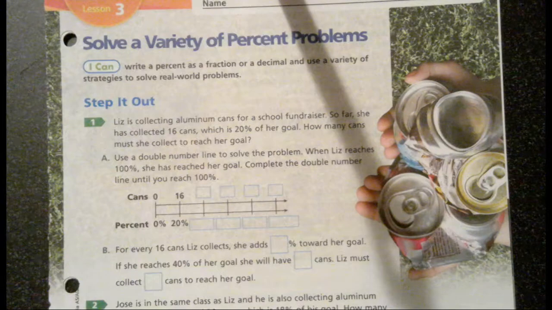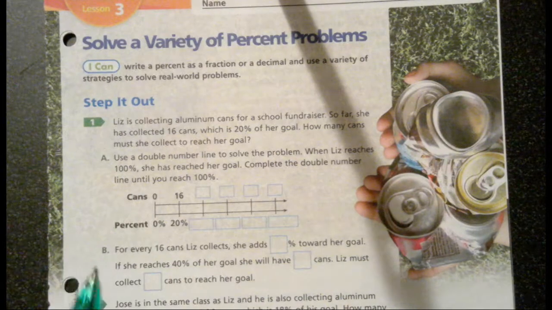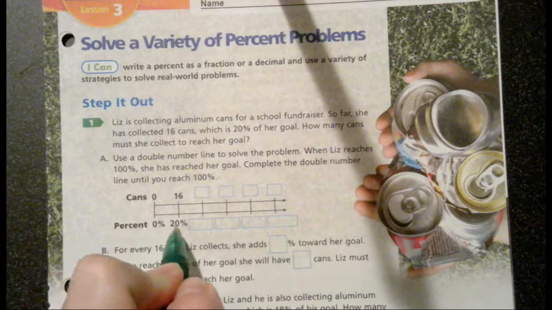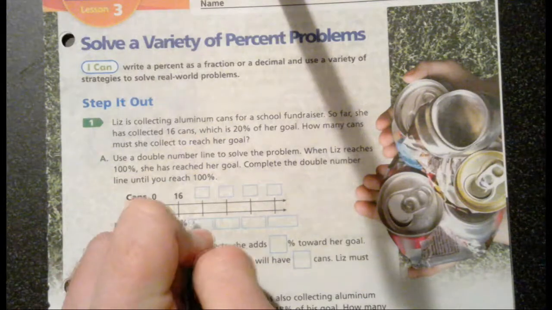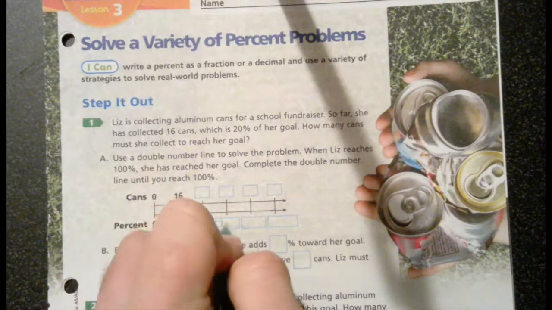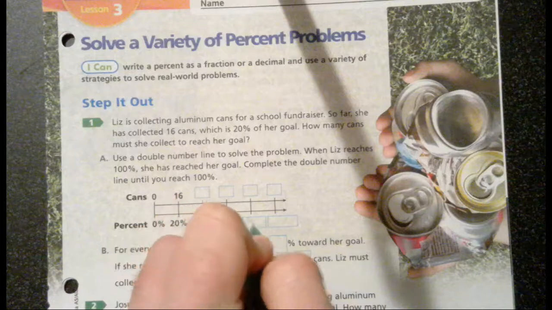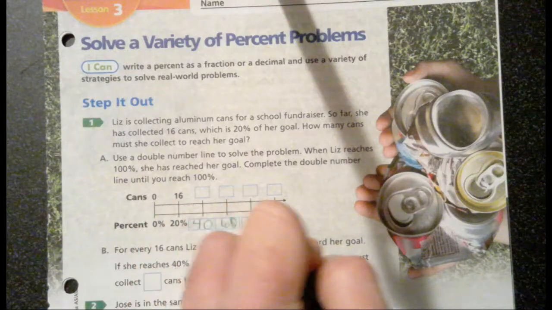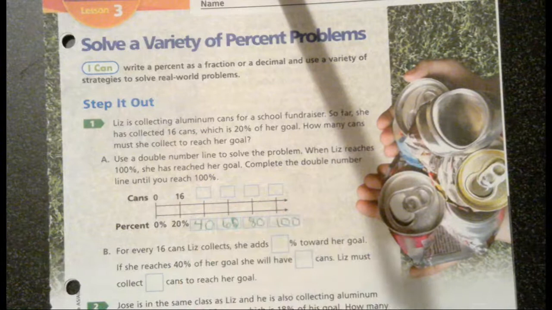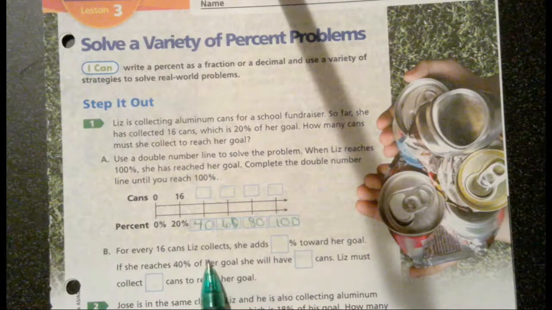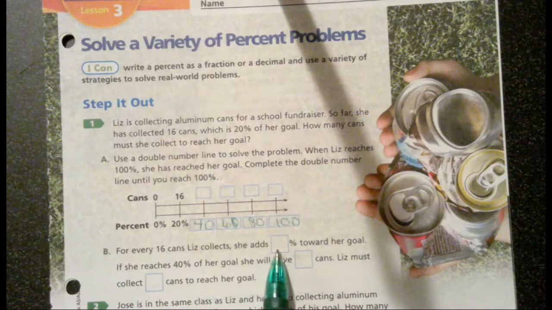So we've started with 0%, 20%, I'm going to go with 40, 60, 80, 100%. So for every 16 cans Liz collects, she adds how many percent toward her goal?